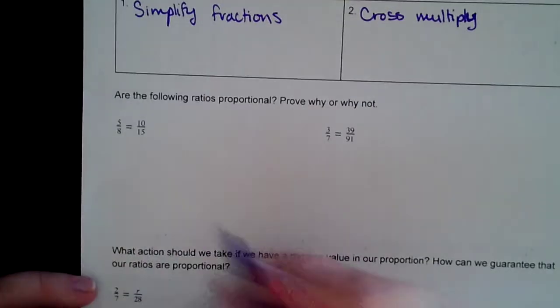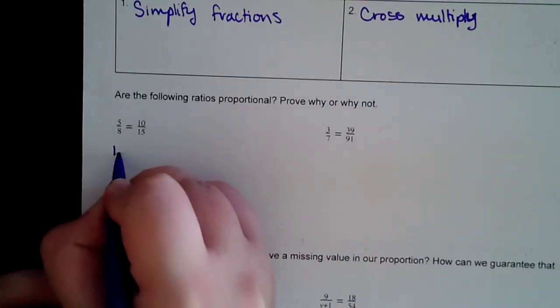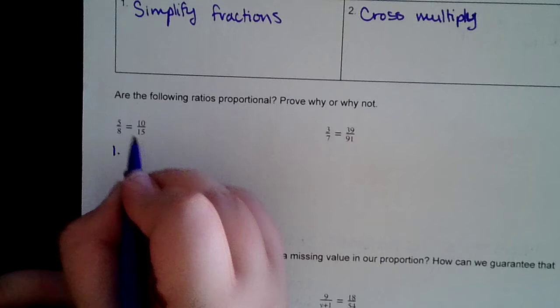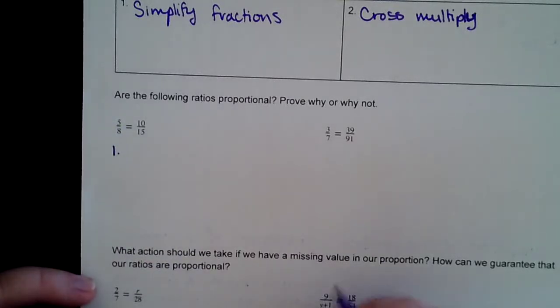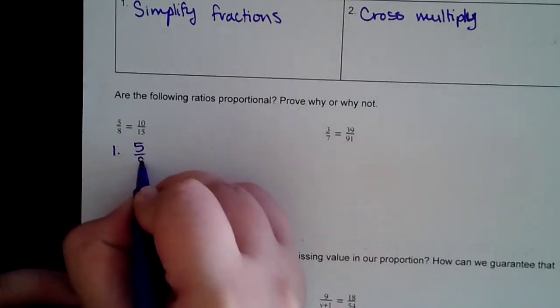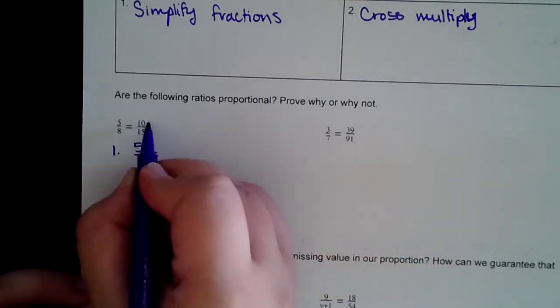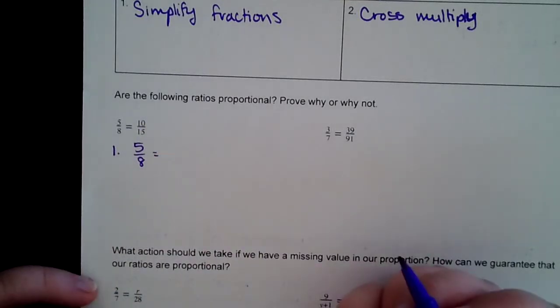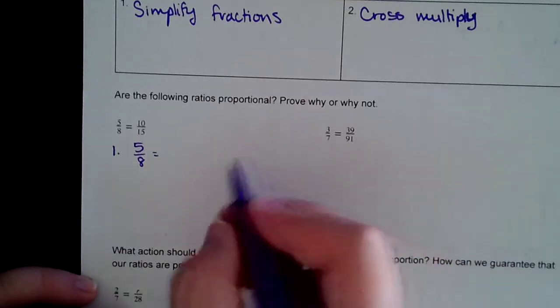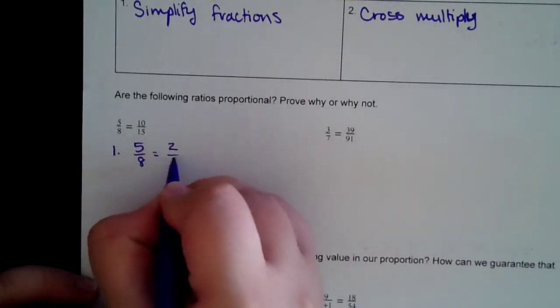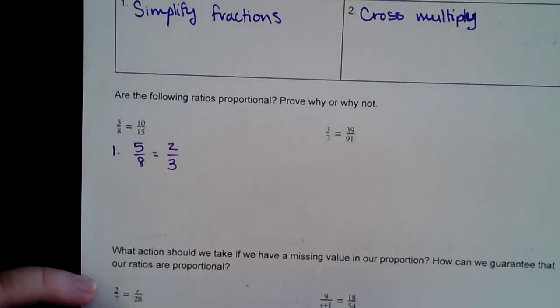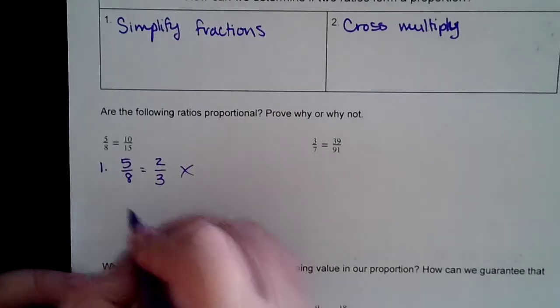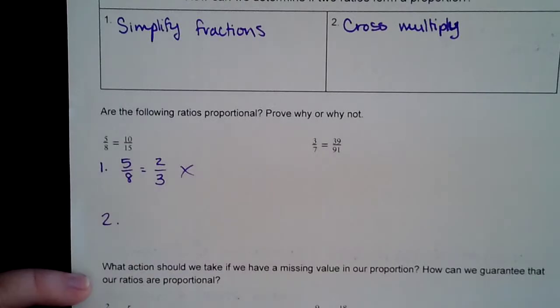Well, I'm going to show you both methods. The first one is to simplify. I cannot simplify 5/8. It has to stay the way it is. However, I know that if I reduce or simplify this 10 divided by 15, I'm going to get 2 over 3. Upon looking at that, I notice that 5/8 does not equal 2/3, and this is not true. This is not proportional.